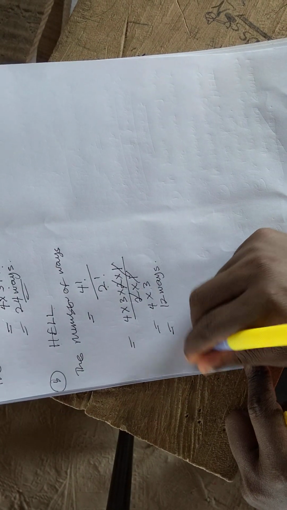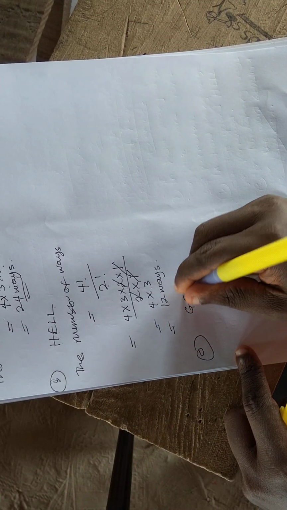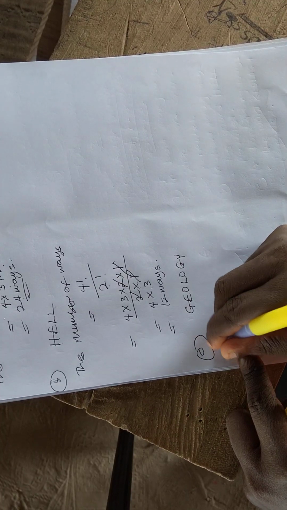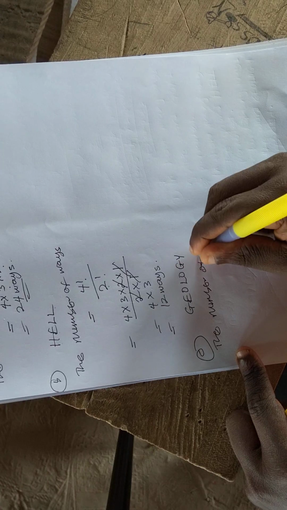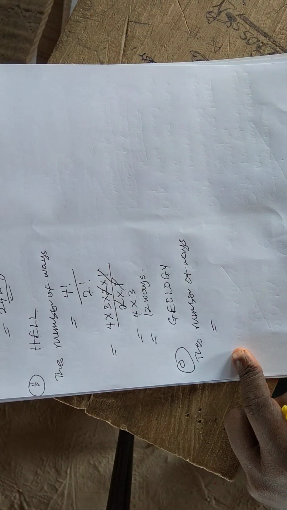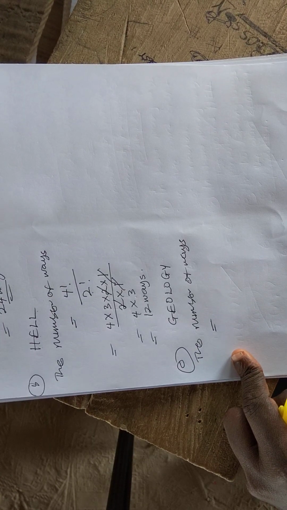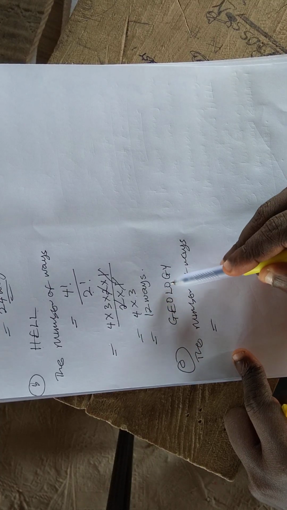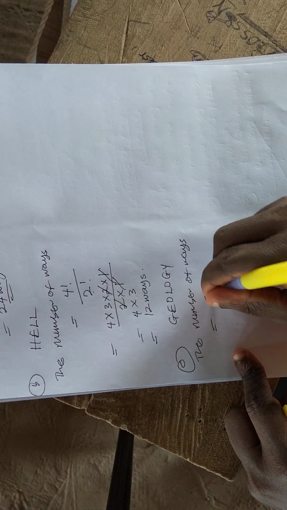So let's look at question C. We have geology. The number of ways is equal to, first of all, we count the letters in geology. How many letters are in geology? We have 1, 2, 3, 4, 5, 6, 7. So it gives us 7 factorial.